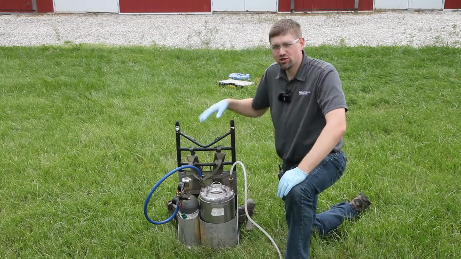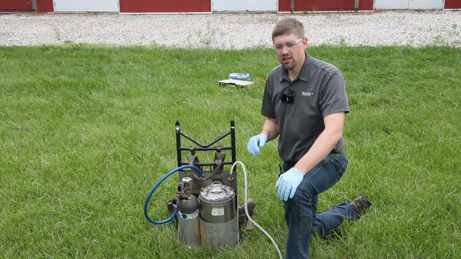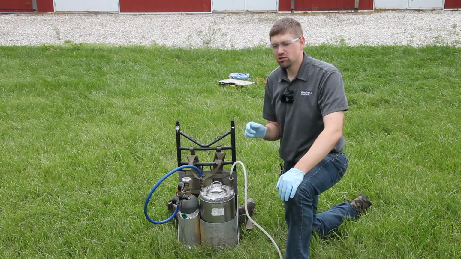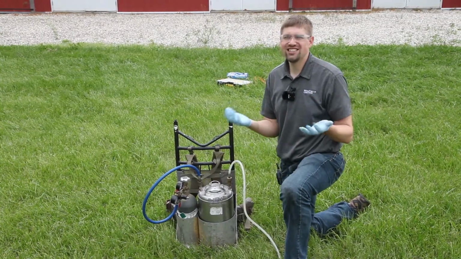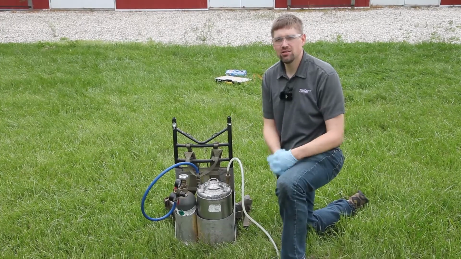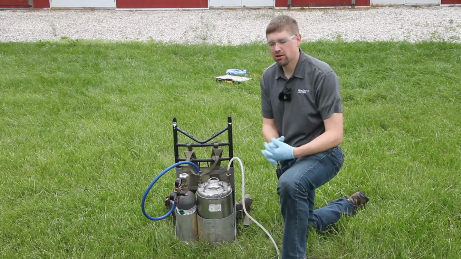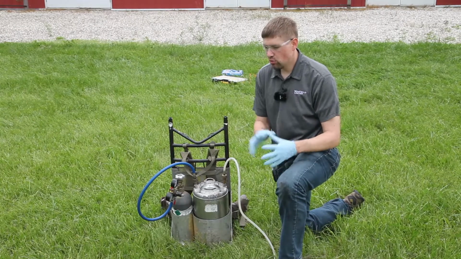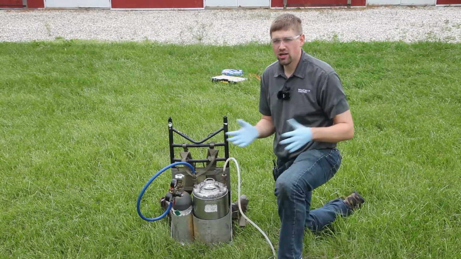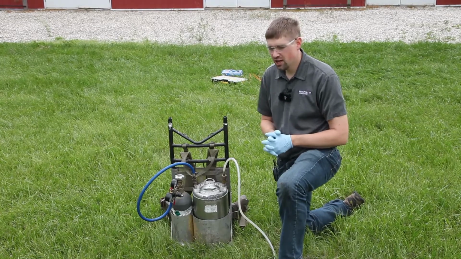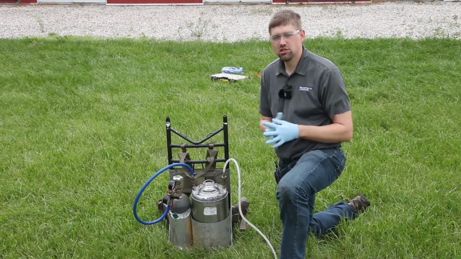So in this demo, we're going to show you how we do some of our plot spraying. We're also going to spend some time talking about different nozzles and what kind of ideal droplet size you would have with these different nozzle types that we're running today. So what you're looking at here is the spray equipment that we use to spray a lot of our answer plots out in the countryside here.